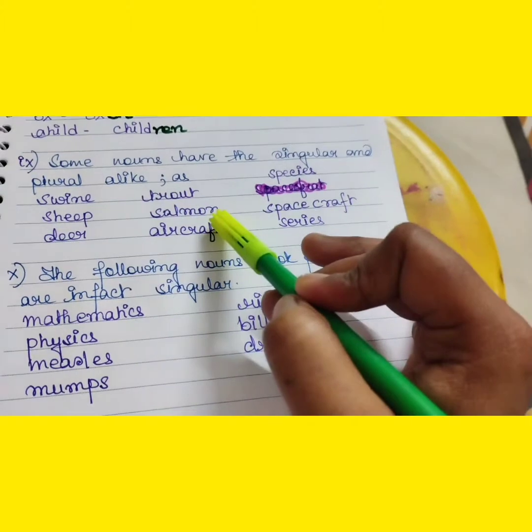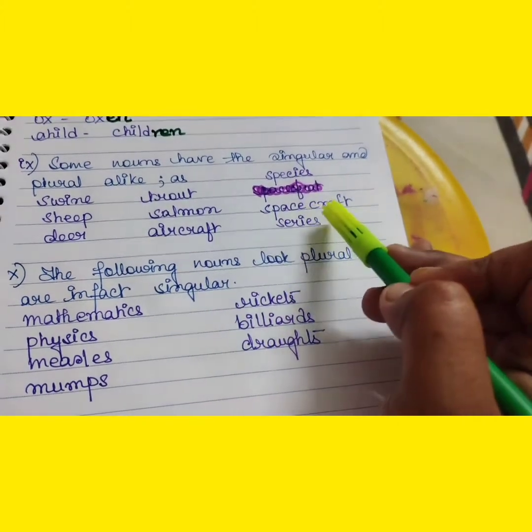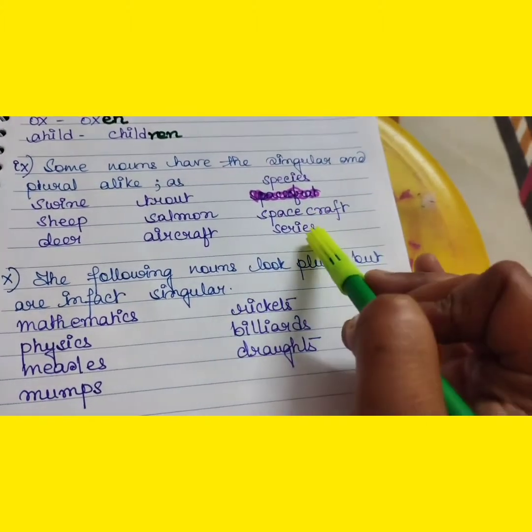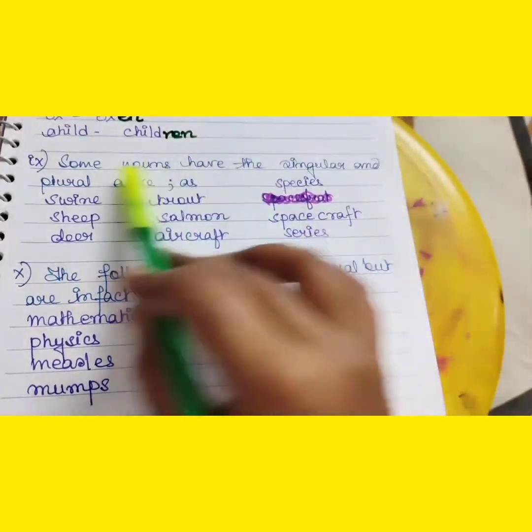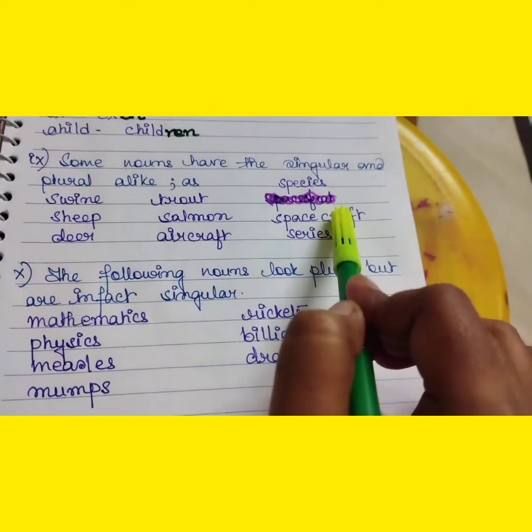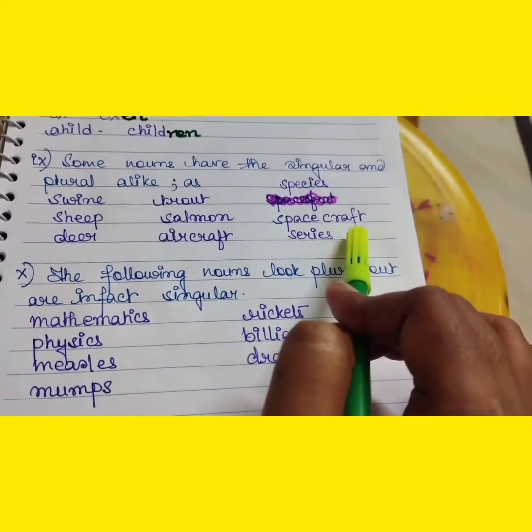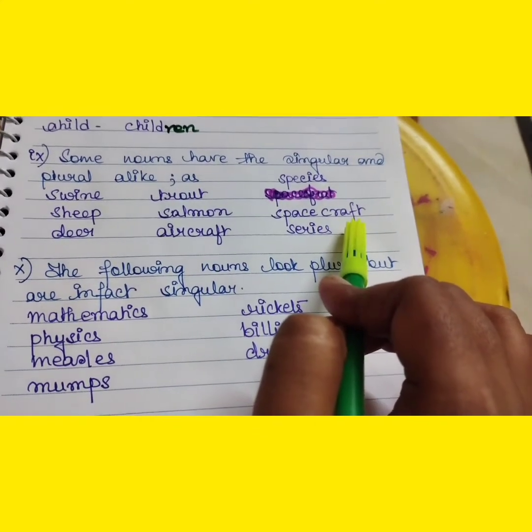Trout, salmon, aircraft, species, spacecraft, series. So these all have the same singular and plural form. It depends on the sentence how we are writing it.